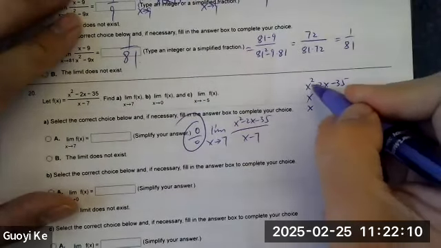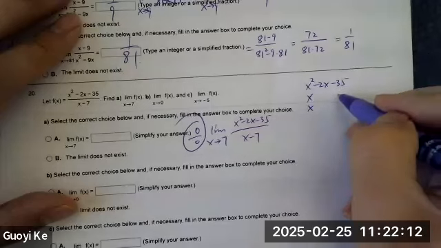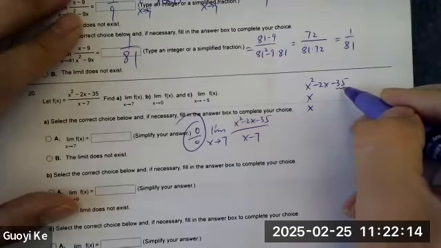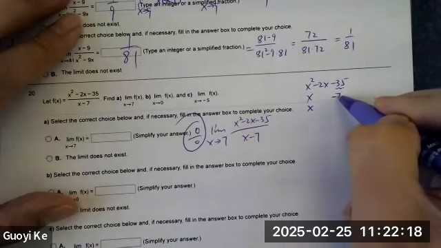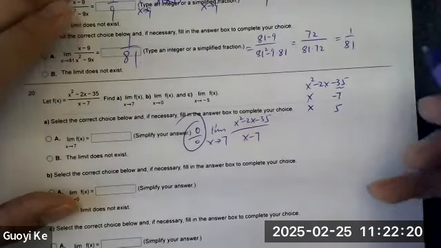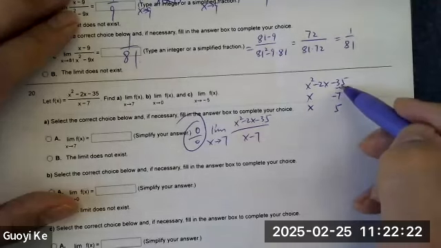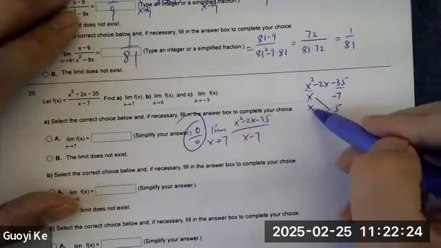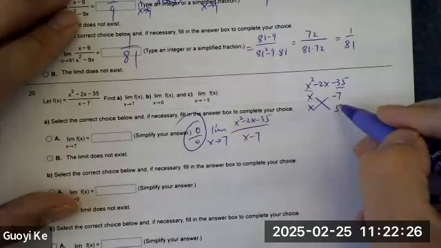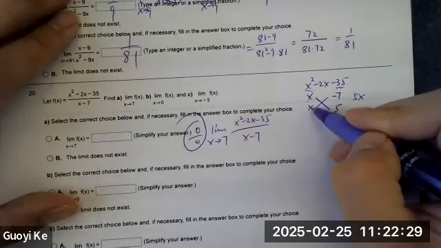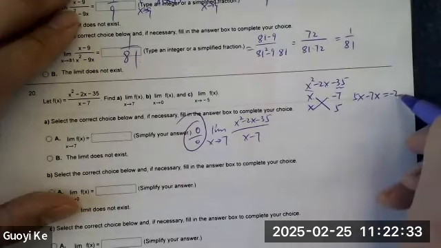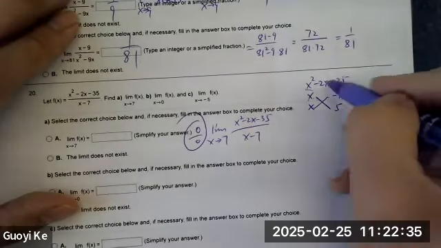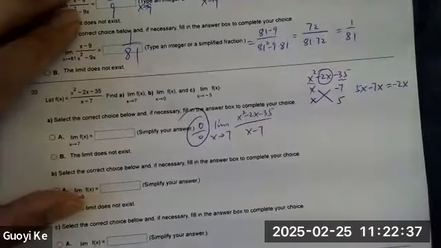We do x times x for x squared. For negative 35, we can do negative 7 times 5, right? Negative 7 times 5 is negative 35. So we do the cross product. x times 5 is 5x. x times negative 7 is negative 7x. That equals negative 2x. So that's exactly this one.